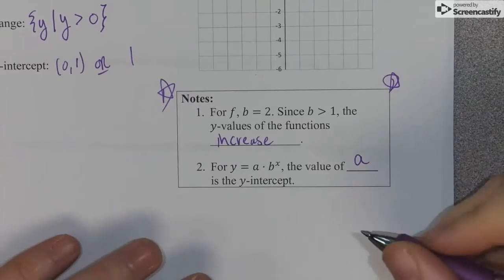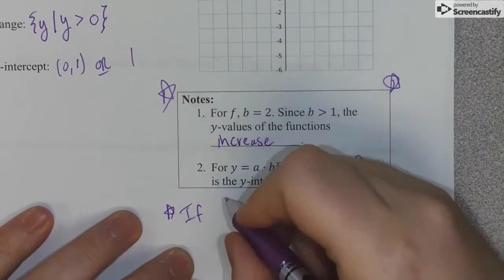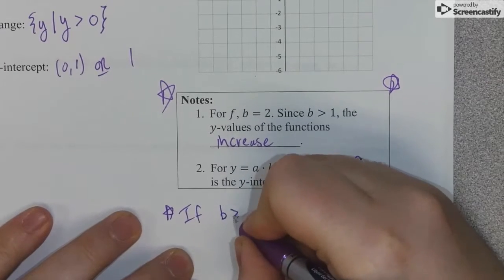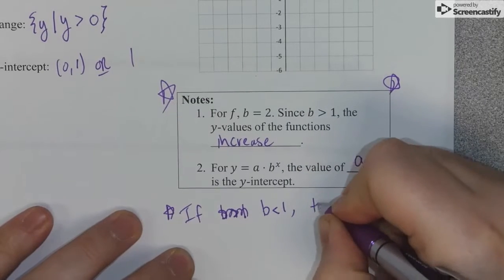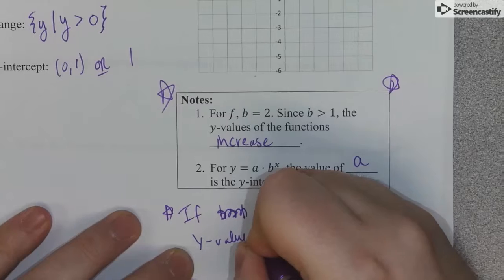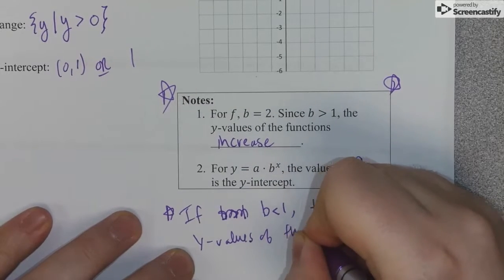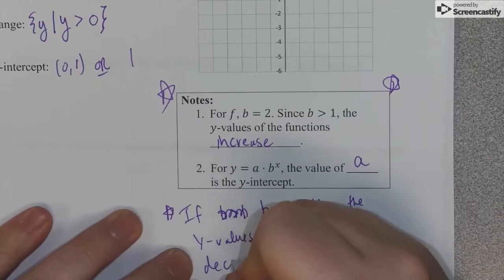Another point to make here is if b is less than 1, then the y values of the function will decrease.